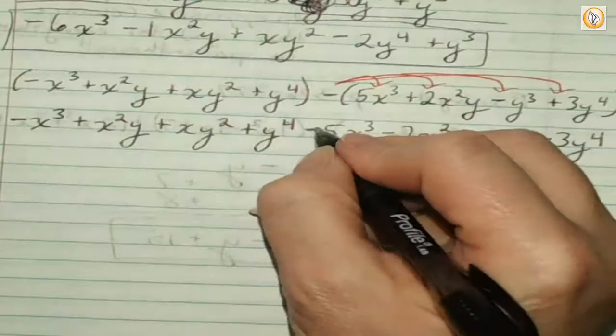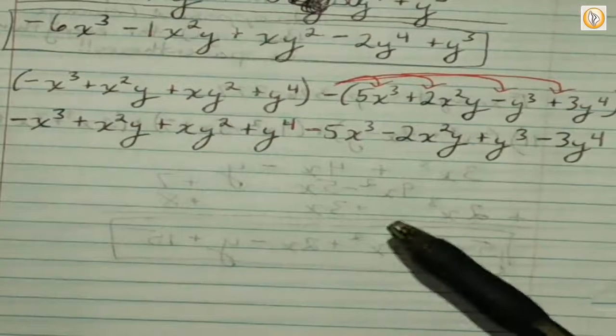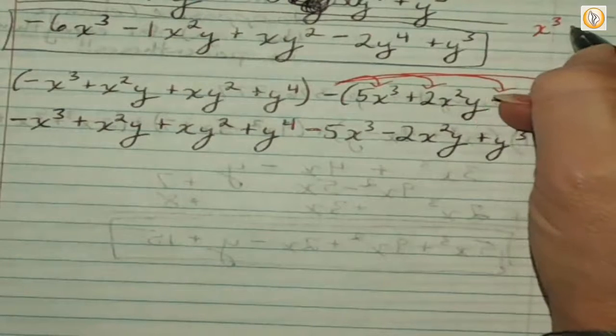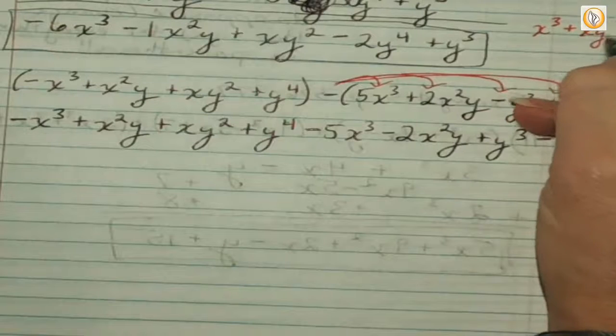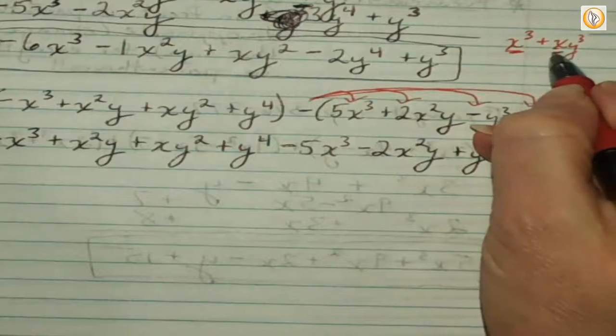Miss Rogers, yes, it was the same order, but what if the exponent's the same, but one is only x and one is xy? Which one should be first? Okay, so say that again. Give me the example. Like, if you have x cubed plus x y cubed, which one should be first? Okay, we do an alphabetical order. So you would look at your x's first.